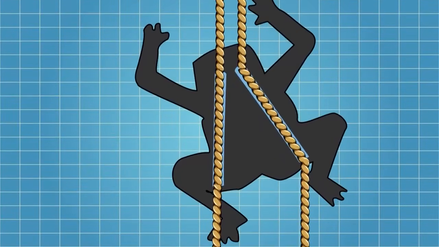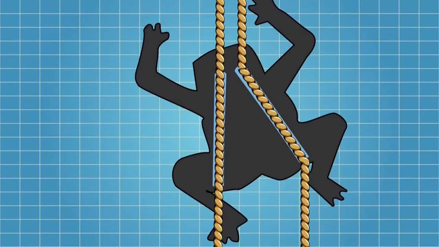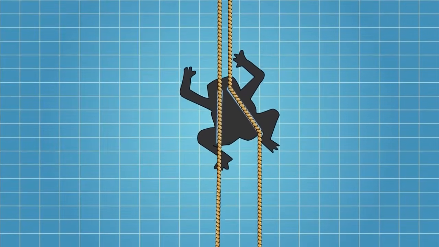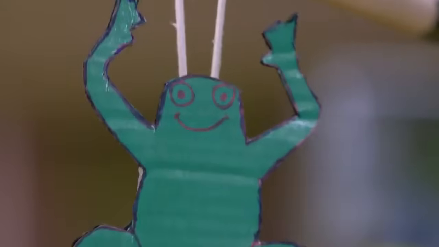Take a closer look. When I pull on one string, it pulls straight, which makes the frog pivot. That string slips through the straw because there's not a lot of friction, but there's lots of friction on the other side because of the angle. So one side of the string goes down, which makes the other go up, which means the frog goes up with it, all thanks to friction.